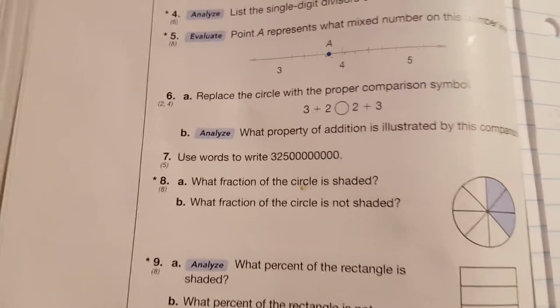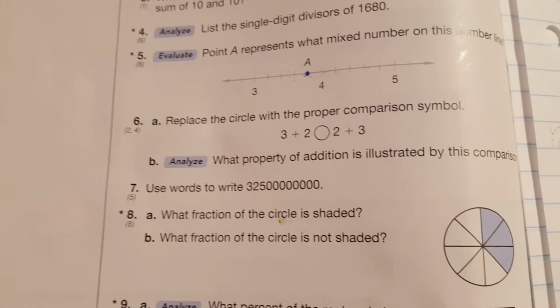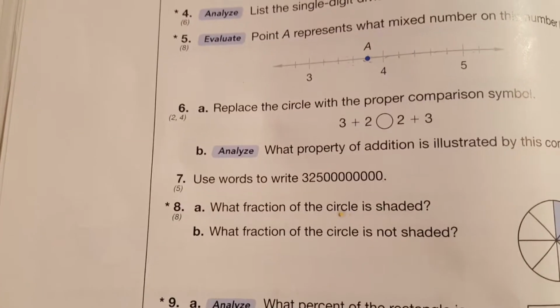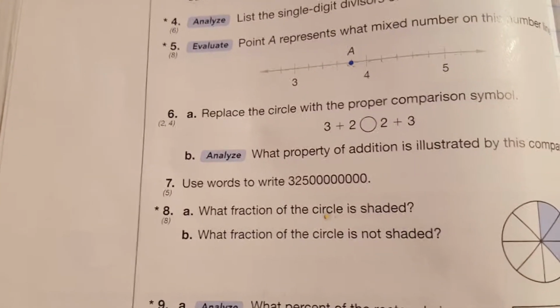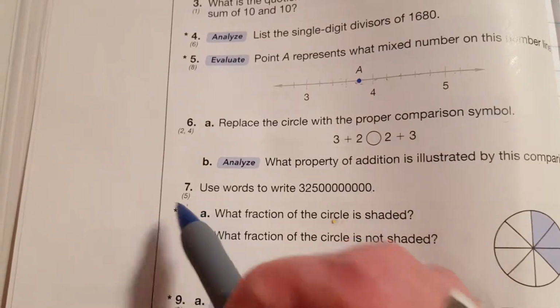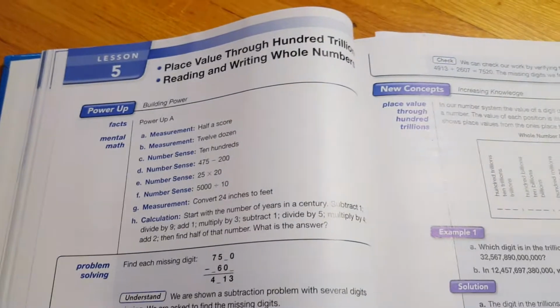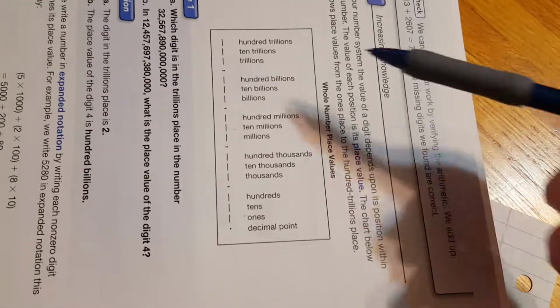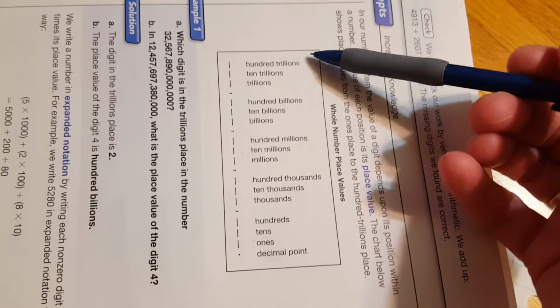Okay, number 7. Took me a little bit because I'm not used to going up this high teaching 4th, 5th, and 6th. So I had to go back to lesson 5. Here's lesson 5. And I had to turn this number, and it shows me right here what I need to do.